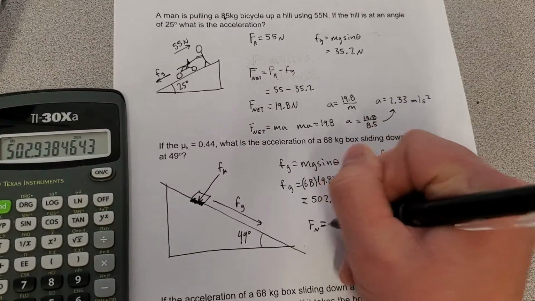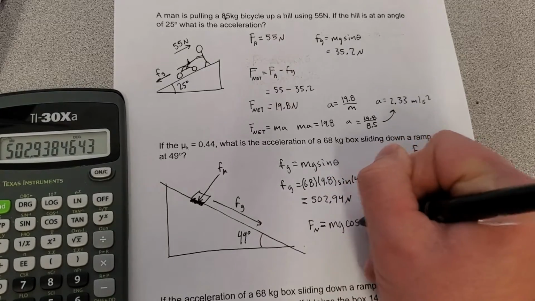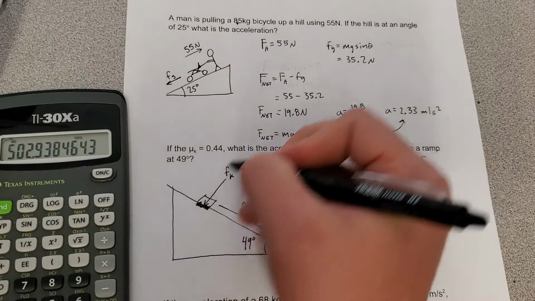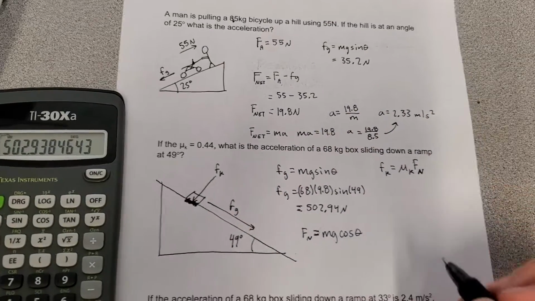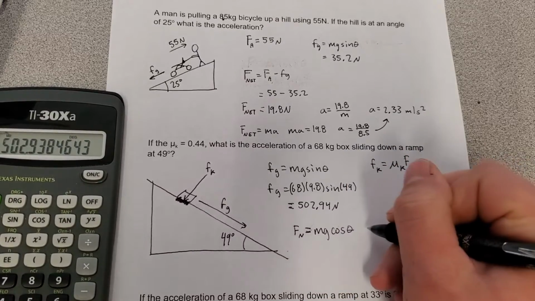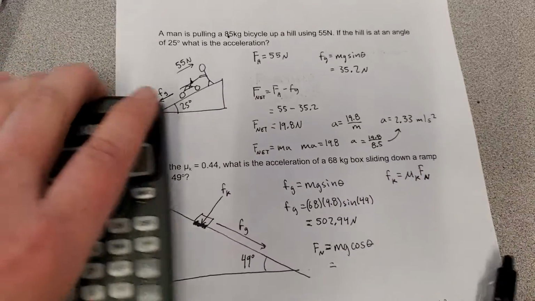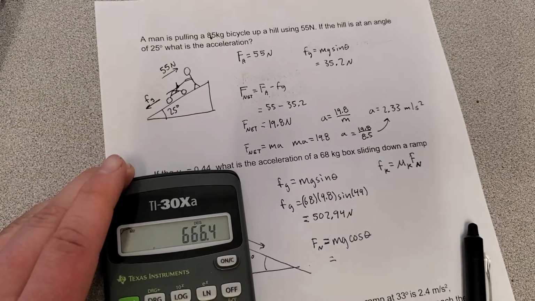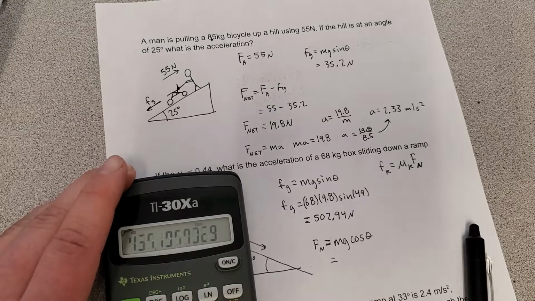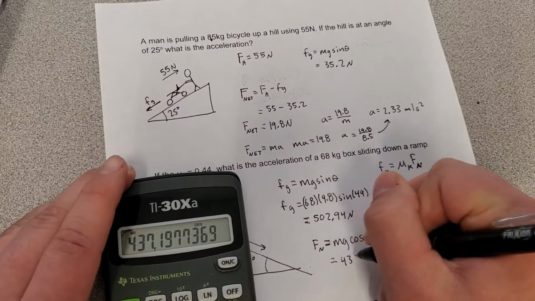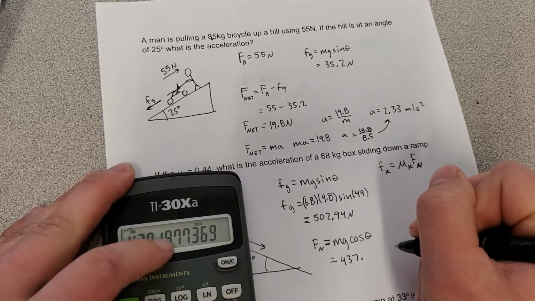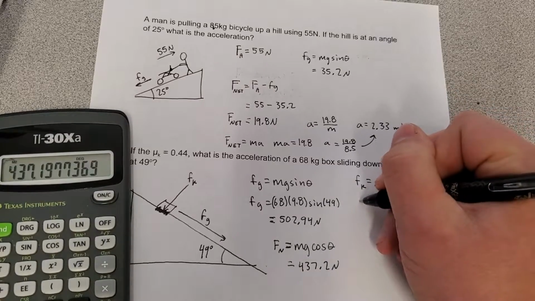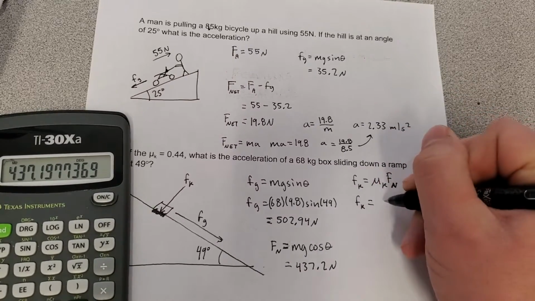So our Fn is equal to mg cosine theta, since that's in the up and down direction from the inclined plane. So Fn is equal to 68 times 9.8 times cosine of 49, which is 437.2 newtons.